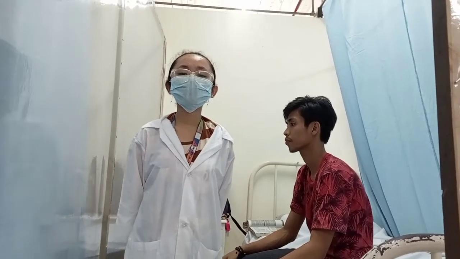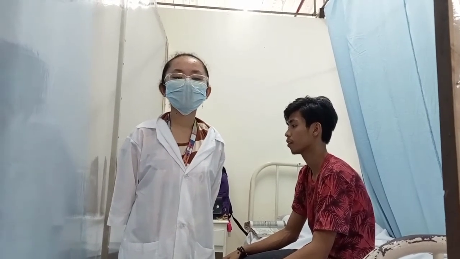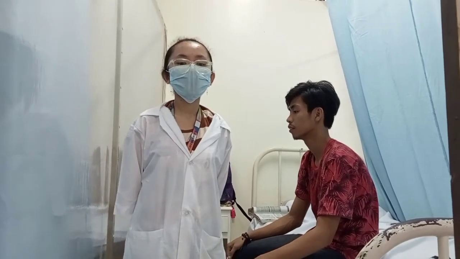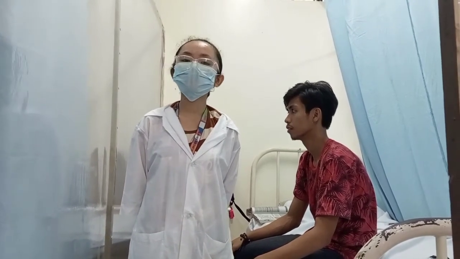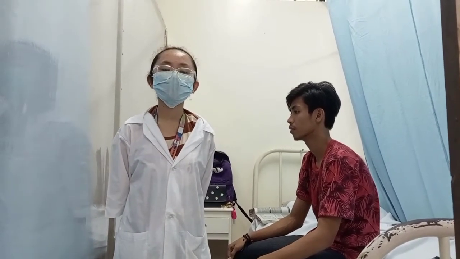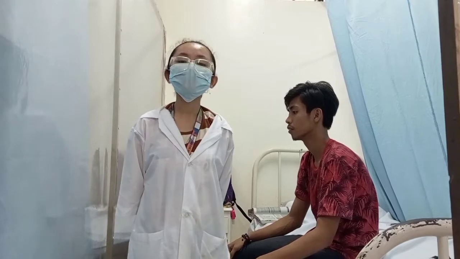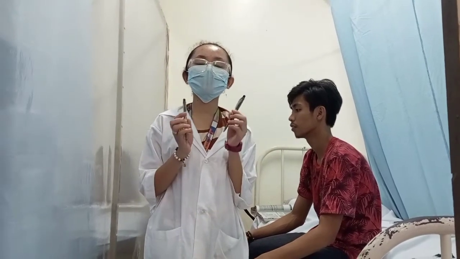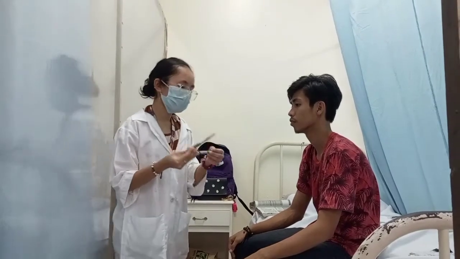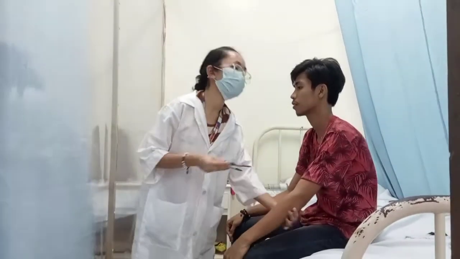To test the 2-point discrimination, ask the client to identify the number of points being touched with the calipers. Since we don't have any calipers, I will be using 2 ball pens as an alternative tool, and place them on the client's hand with closed eyes.